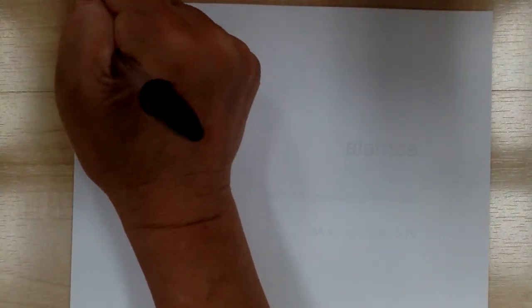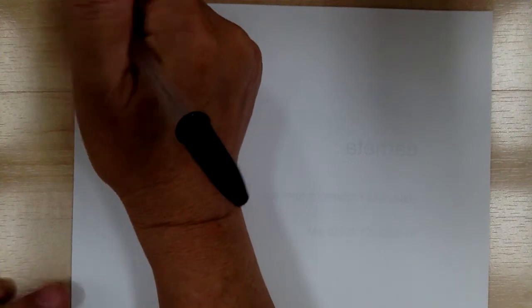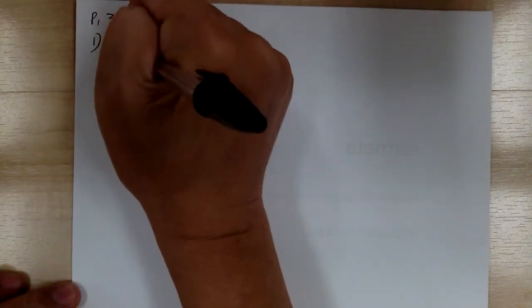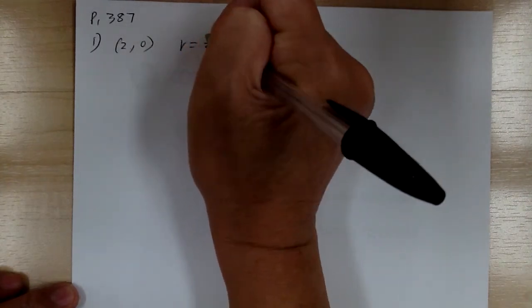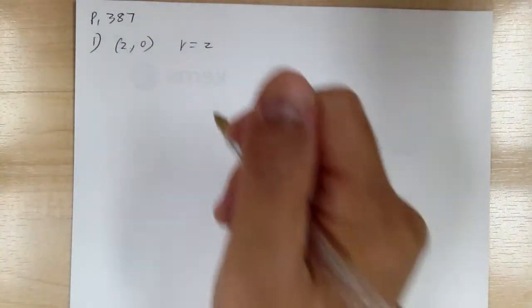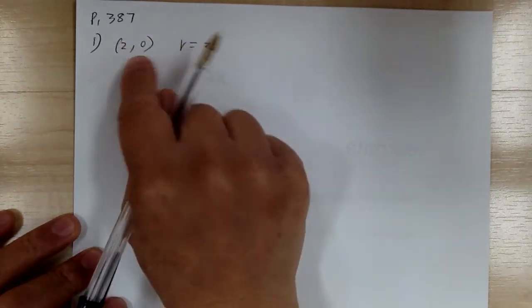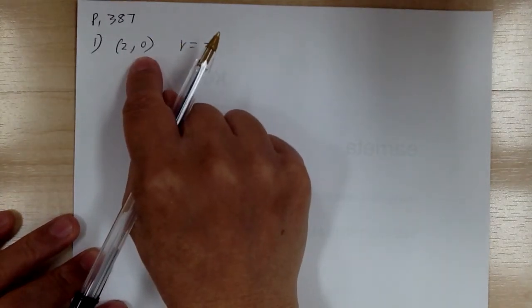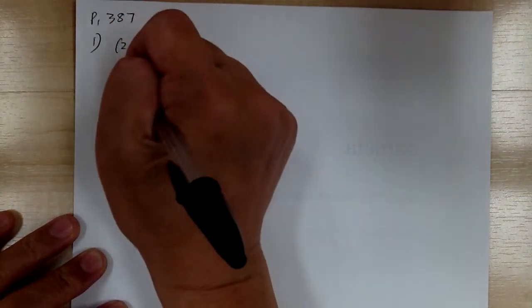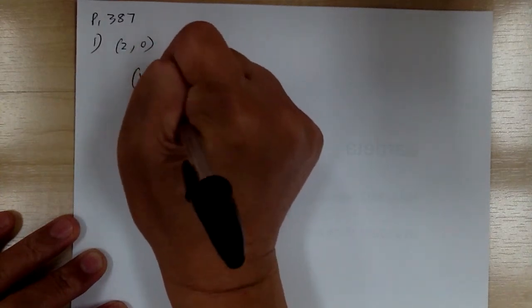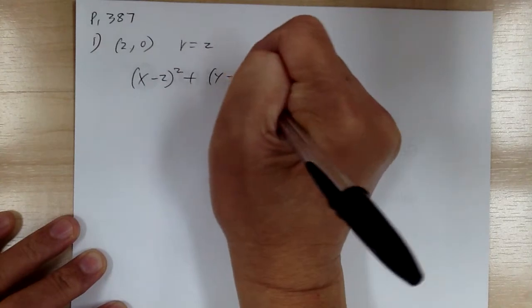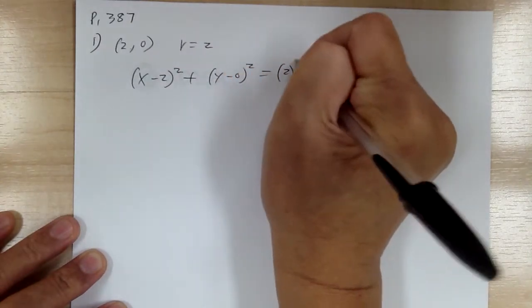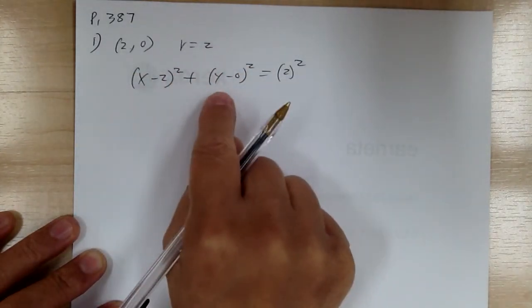Let's go to page 387 and start with number 1. Okay, so you are given the center at (2, 0) and radius equal to 2, and you're looking for the equation. First, use this to write your equation in center-radius form. So you're going to get (x − 2)² + (y − 0)² = 2². So that's your center-radius form.